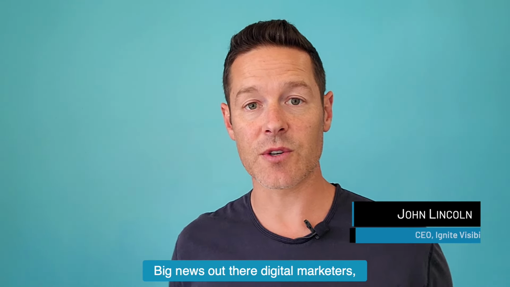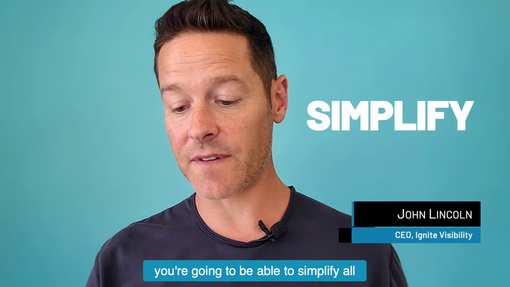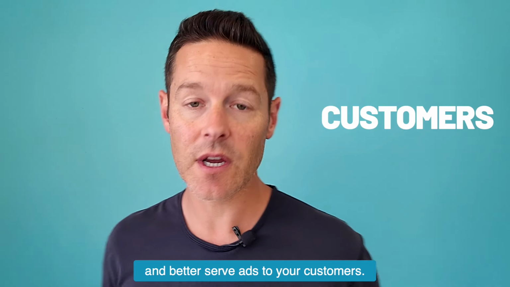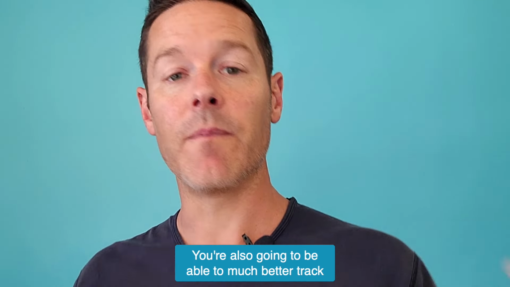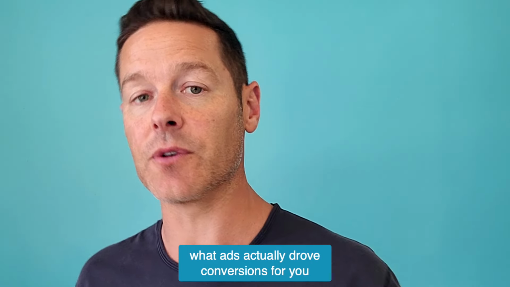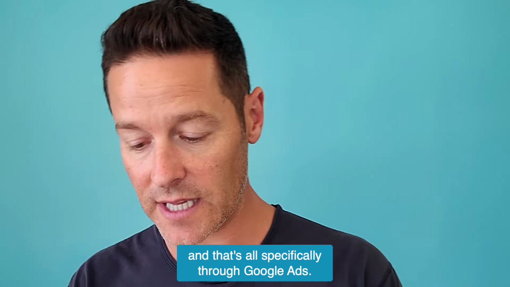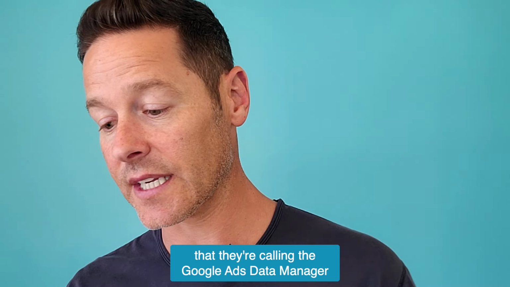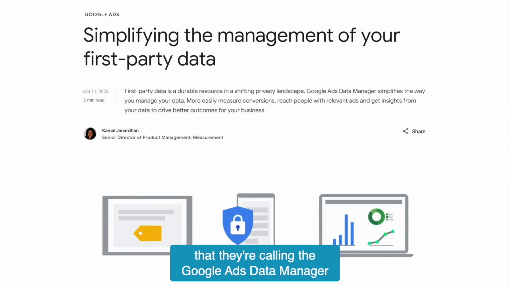Big news out there, digital marketers. You're going to be able to simplify all of your first-party data and better serve ads to your customers. You're also going to be able to much better track what ads actually drove conversions for you, and that's all specifically through Google Ads. The reason for that is because Google just came out with something that they're calling the Google Ads Data Manager, and this simplifies the way that you manage data.